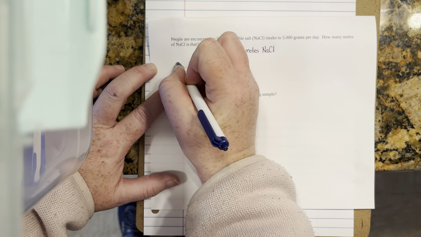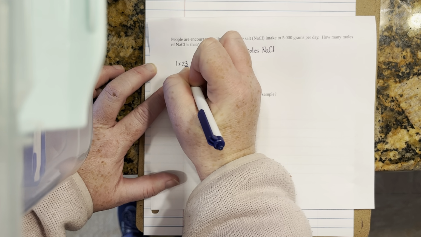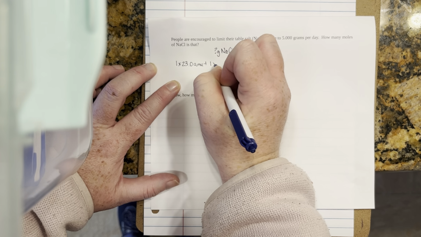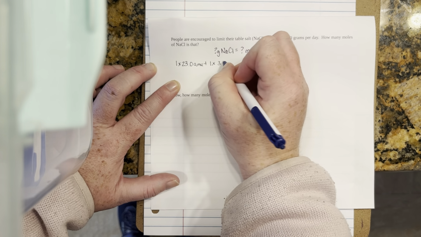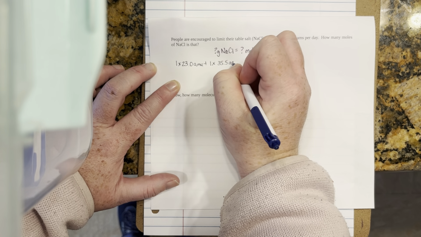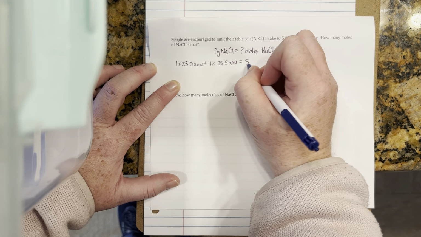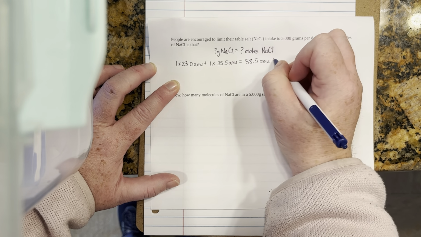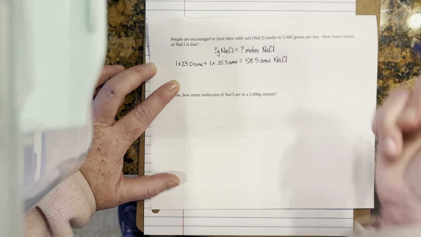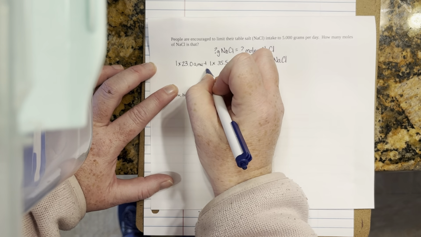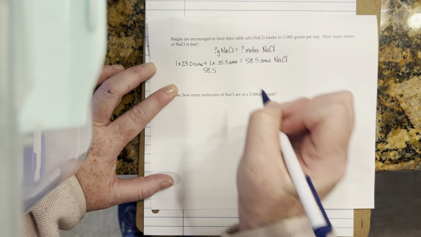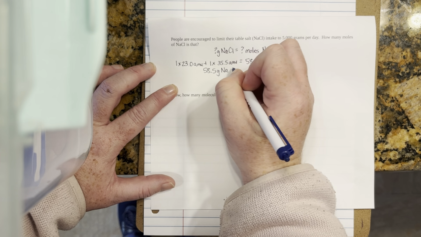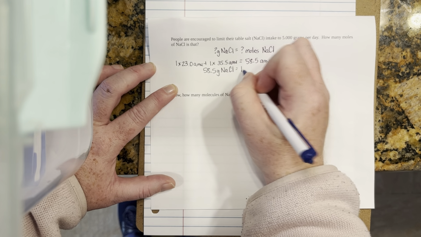So I have 1 times 23.0 AMU plus 1, there's just 1 atom in each, 35.5 AMU. So I get 58.5 AMU for sodium chloride. All right, so in 58.5, excuse me, grams of sodium chloride, that equals 1 mole.